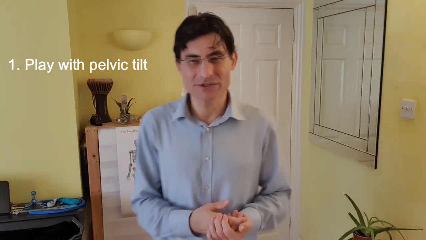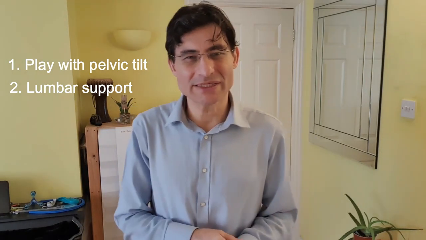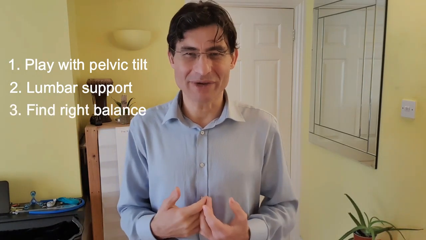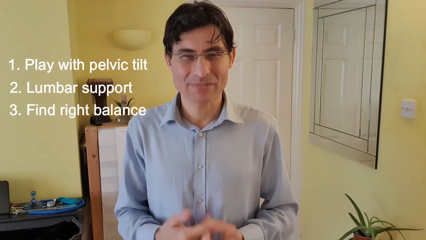So as an exercise, remember, play with that pelvic tilt. Do get a lumbar support for your lower back for when you're sitting, and find the right balance for you. Of course, there are lots of exercises that you can find in other videos and other platforms to help build core strength, to open the chest, to reduce the amount of curve in the thoracic spine, to release the neck, all kinds of things. But in the first instance, play with the pelvic tilt, get the lumbar support, and feel for the balance that's right for you.